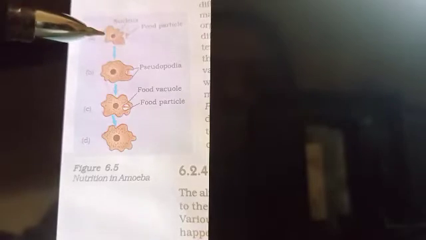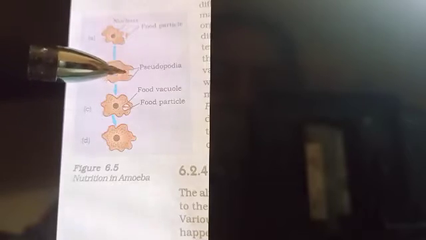Here you can see the nucleus. Here you can see the food is present and the amoeba is here. This is the pseudopodia, the false foot of the amoeba. It moves towards the food. You can see in the second picture how it is taking all the food in its pseudopodia, the false finger. Then what happens? It slowly closes its pseudopodia and the food goes inside the amoeba body, and then it will digest and throw out the remaining part the same way.